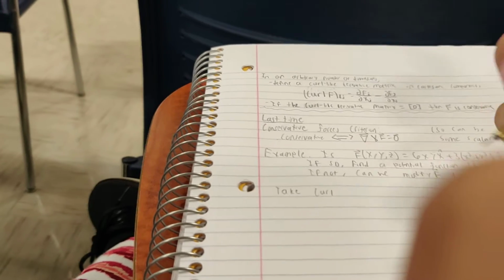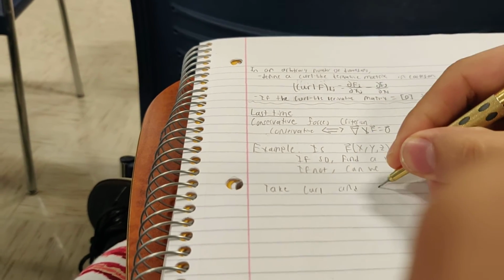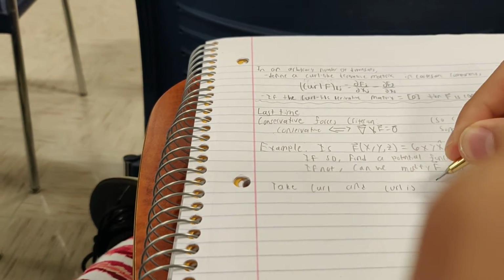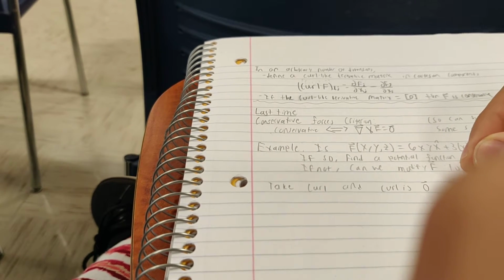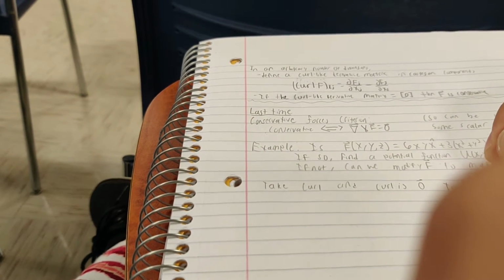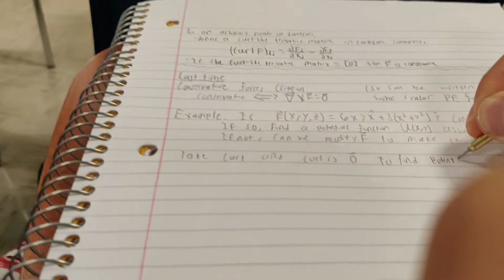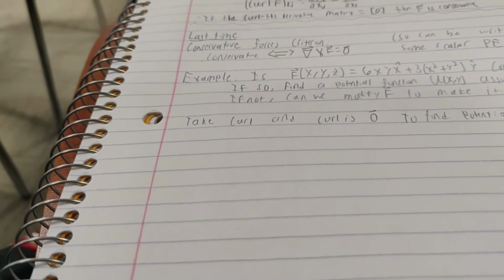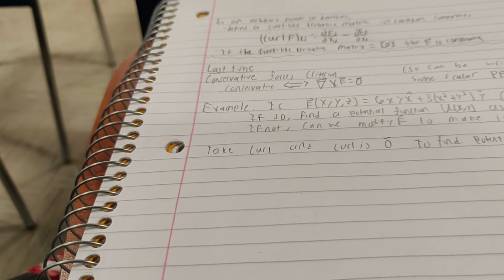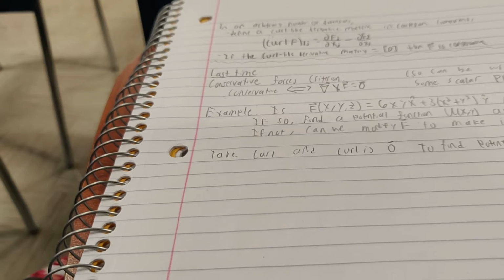I think notationally, because it's a vector, it kind of gets garbled up. I literally just did the integral of that function with respect to, I split it up into 2 different things. I did the integral with respect to x of the 6xy, and then I just added that result with the integral with respect to y of those 3.